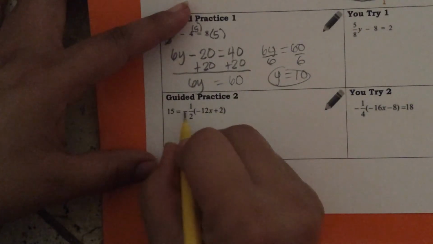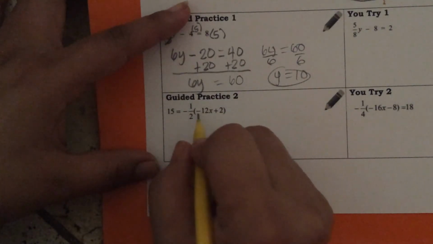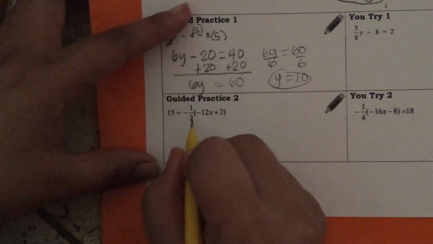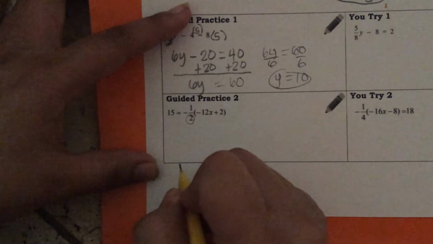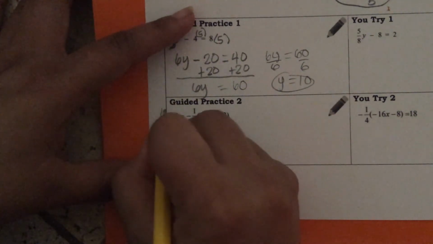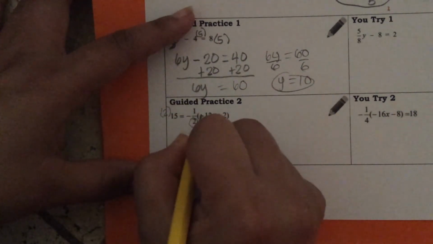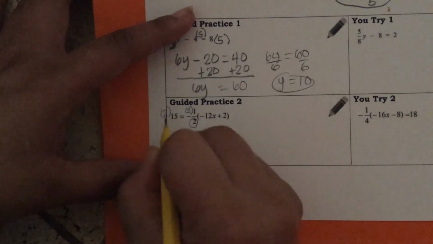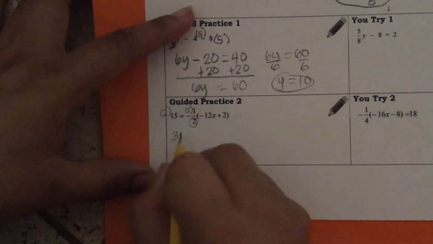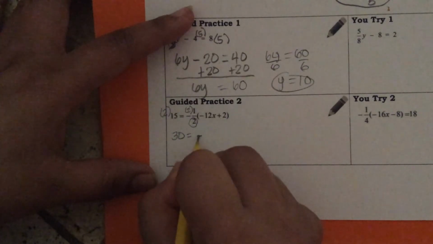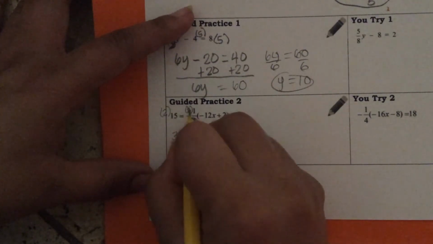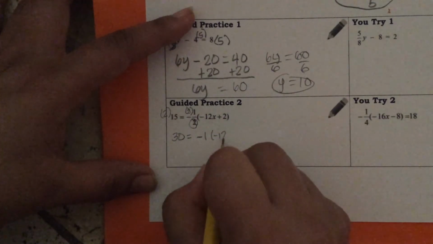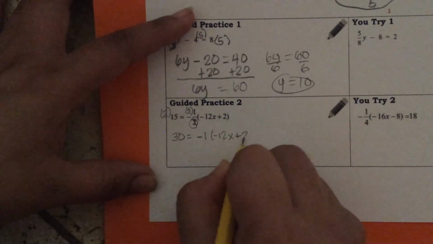You have 15 equals negative 1/2 times negative 12x plus 2. I want to get rid of the fraction, so that means I have that 2 right there that I can multiply both sides by 2. And because this is in parentheses, you only need to multiply it in the front. So 2 times 15 is 30 equals negative. This 2 cancels with that 2, so you're left with the 1, negative 12x plus 2.